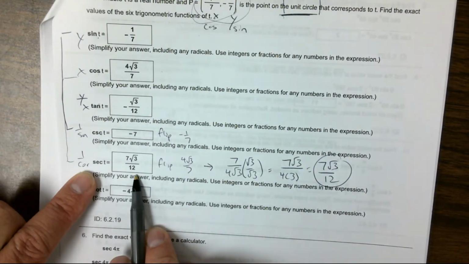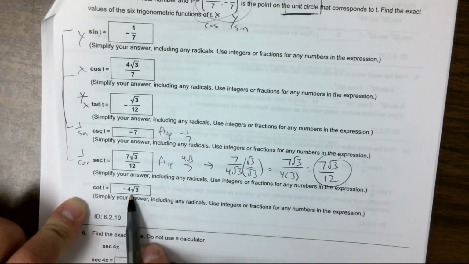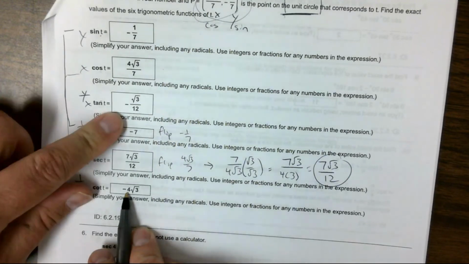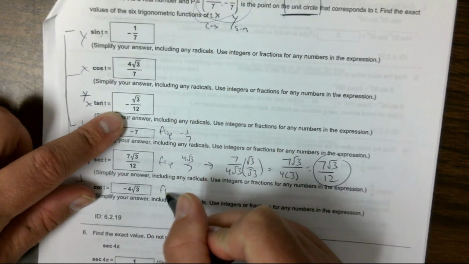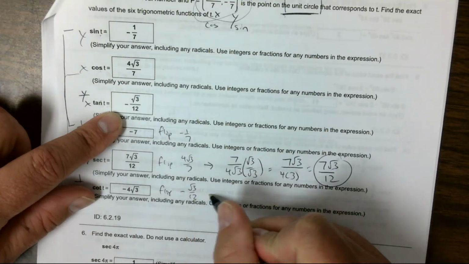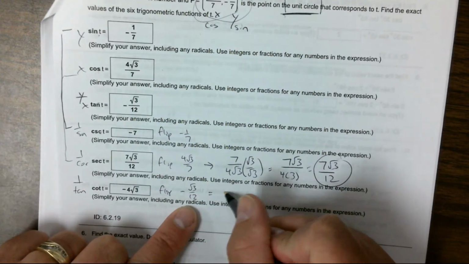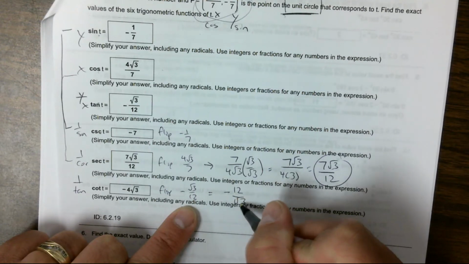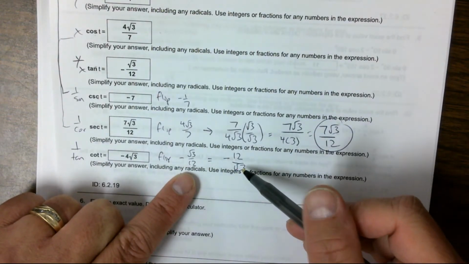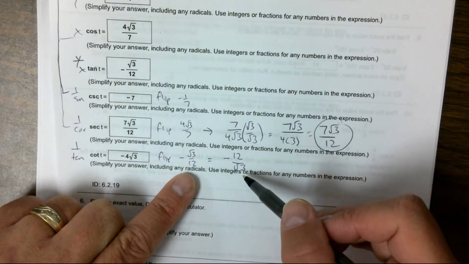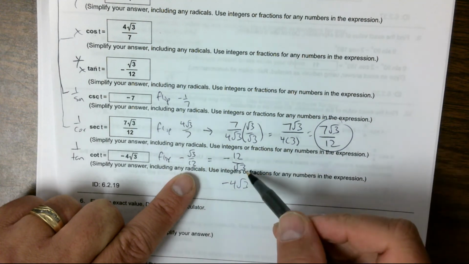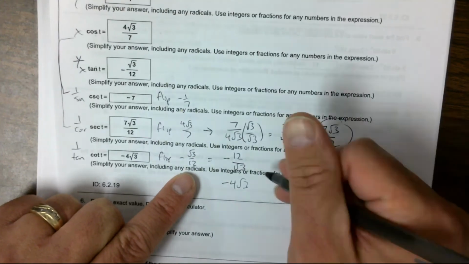Okay. And then on this one, it's 1 over tangent. And so our tangent answer was that. So flip negative square root of 3 over 12. And so then you get negative 12 over square root of 3. Now, the shortcut for this division is just to say 12 divided by 3 is 4, so it's negative 4 square root of 3. If you're not into shortcuts, that's fine.